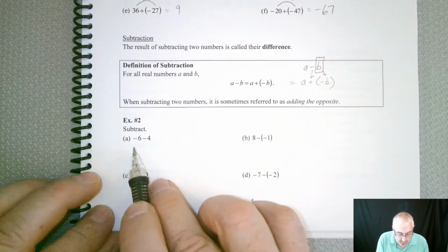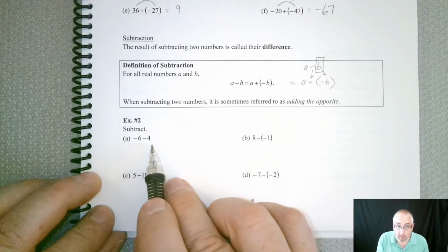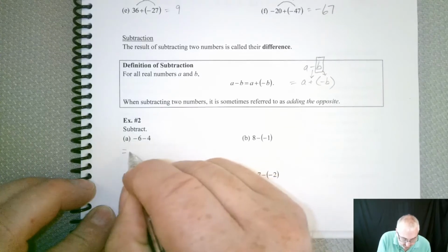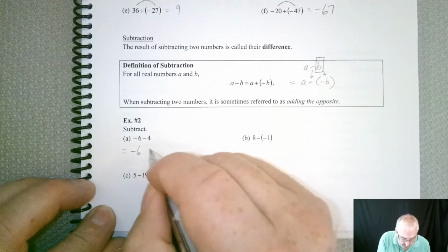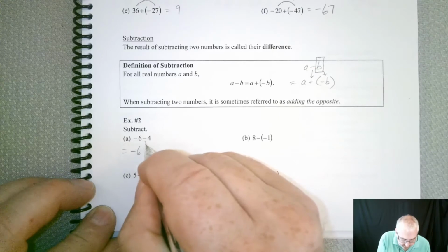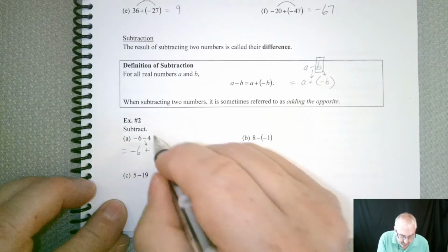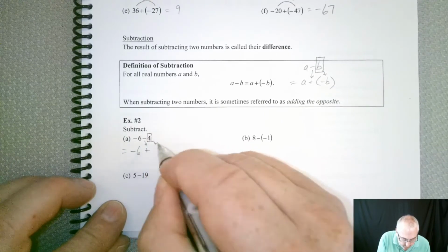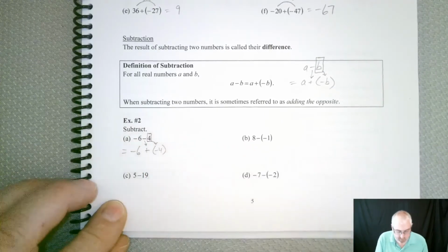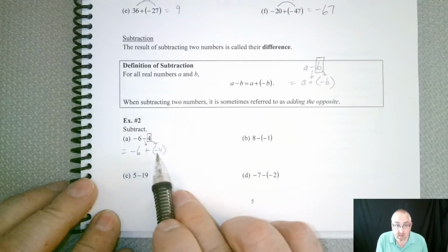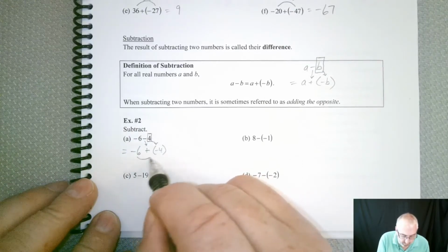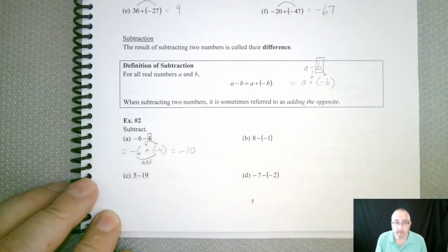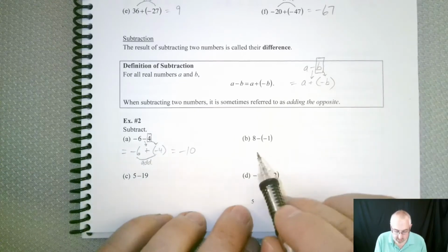Okay, so negative 6 minus 4. The first thing I would recommend is change it to an addition problem. So the first number never changes. The second, the sign will change to its opposite, which is plus, and the number following it is a 4, so the 4 changes to a negative 4. Now we've got negative 6 plus negative 4, which we know from our rules we have to add. So that's going to give you a negative 10.